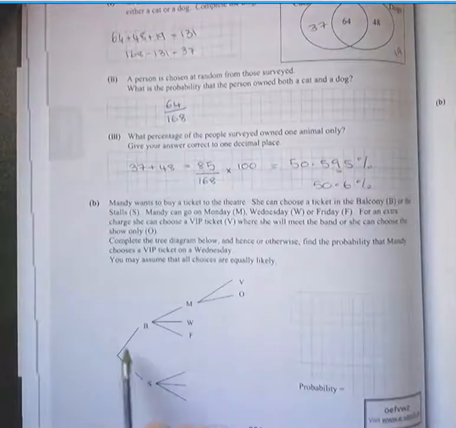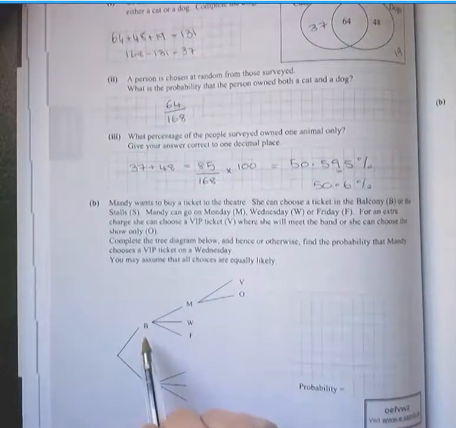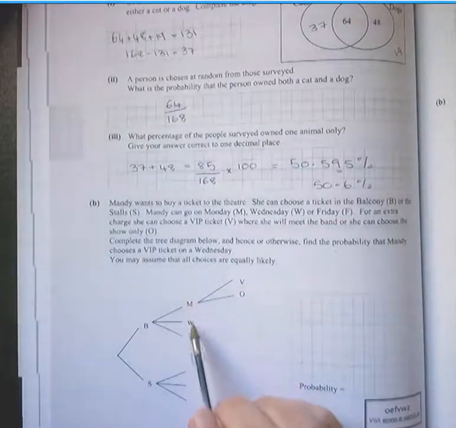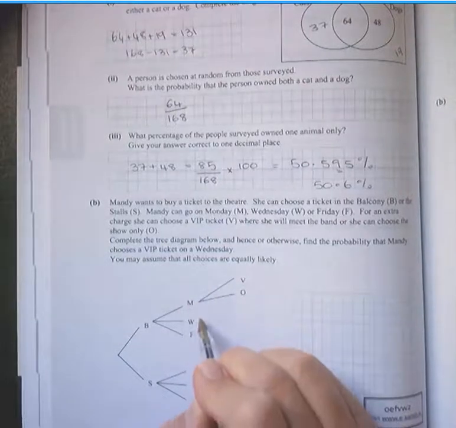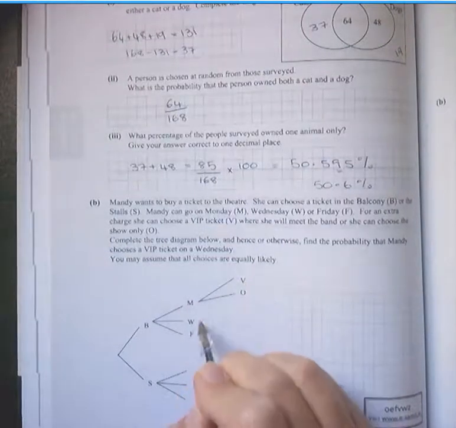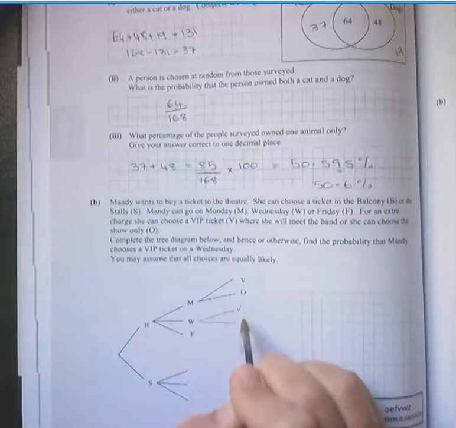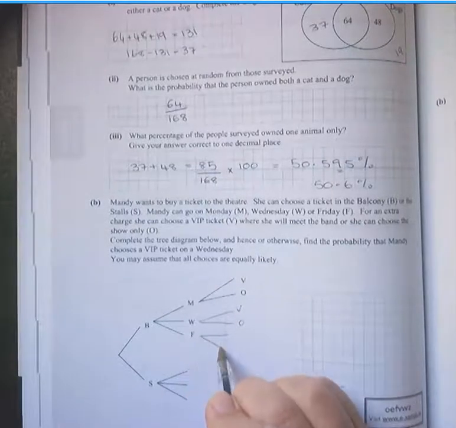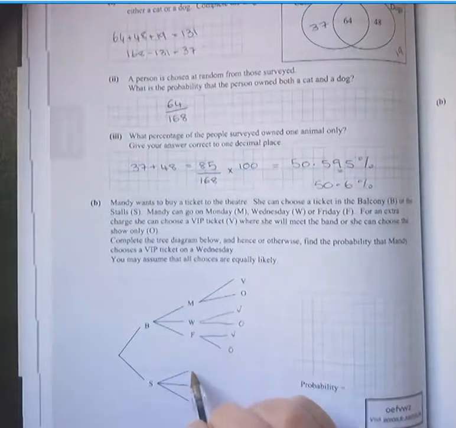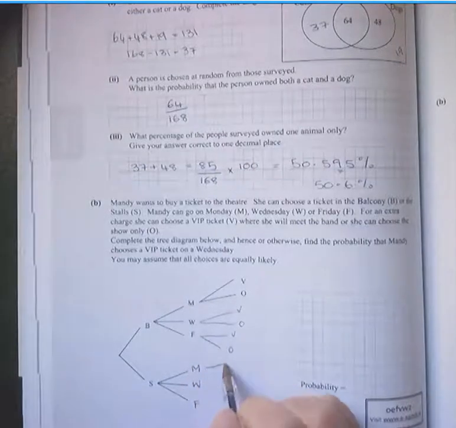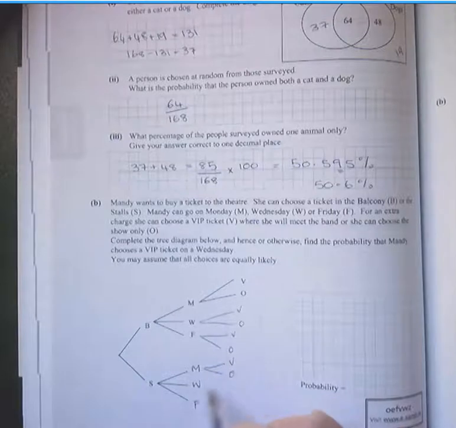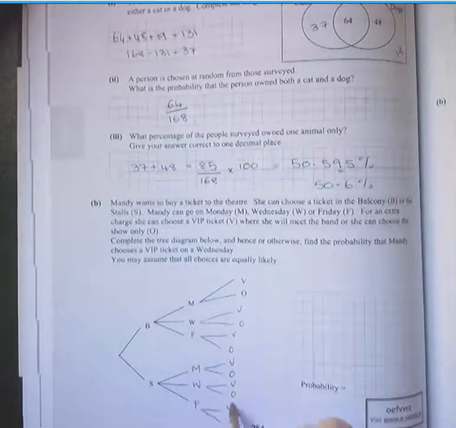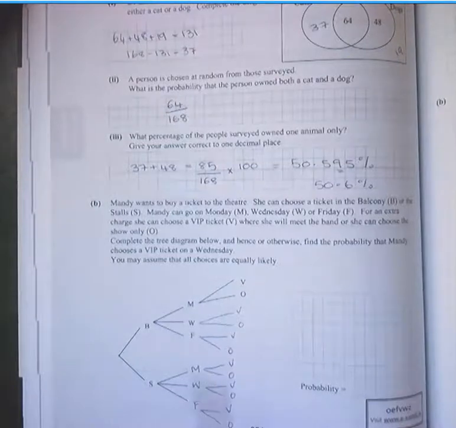So in terms of filling it out, you had a balcony or a stall, you had a Monday, a Wednesday and a Friday. So on your Monday, you had the VIP or the ordinary. On Wednesday, you also have a VIP or ordinary. Friday, VIP, ordinary. So that's completing our tree diagram.